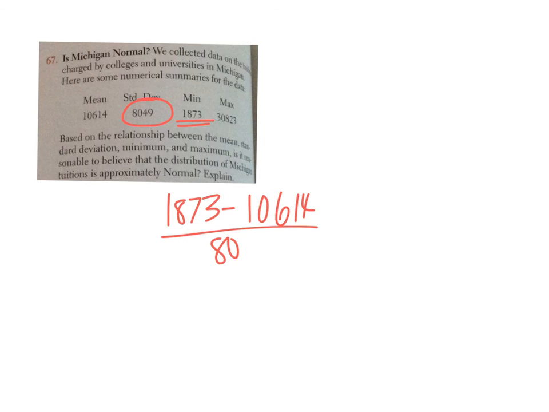I'm going to find the z-score of the minimum and the maximum. If it was approximately normal, I would expect the minimum to be 2 or 3 standard deviations away from the mean. So I do the value minus the mean divided by the standard deviation, and that gives me negative 1.09. So the minimum is only a little more than 1 standard deviation away.